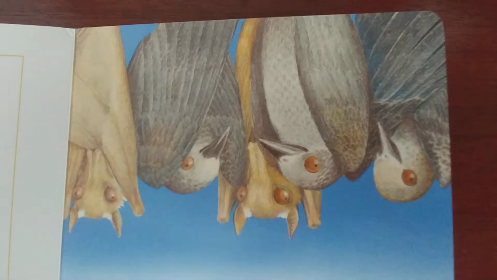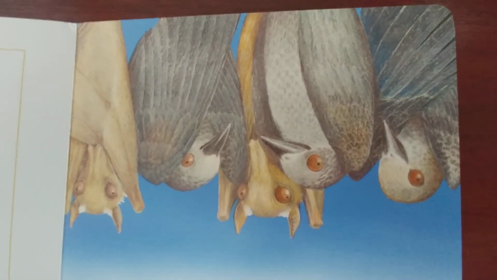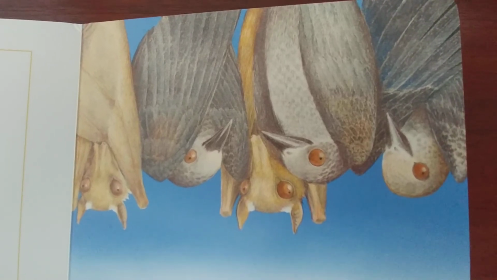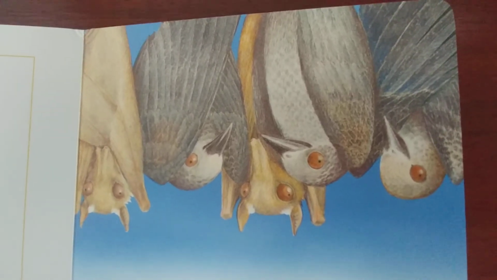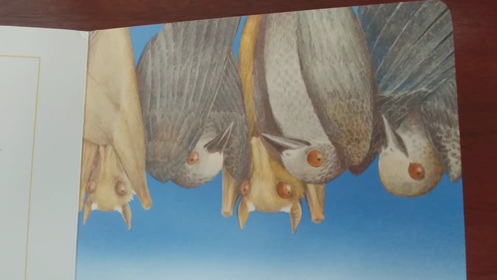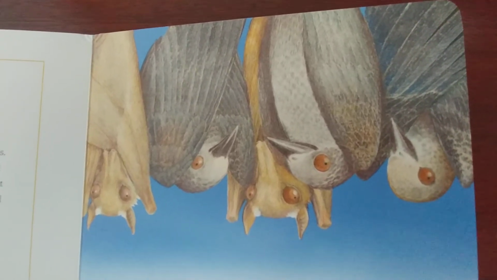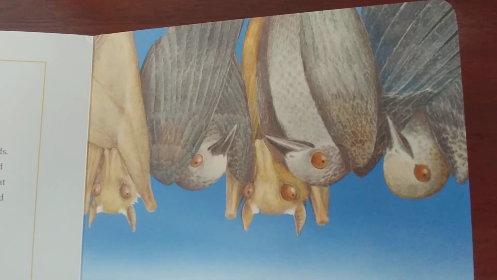The next day, Stella Luna went to visit the birds. "Come with me and meet my bat family," said Stella Luna. "They hang by their feet and they fly at night and they eat the best food in the world. And wait until dark. We will fly at night too."